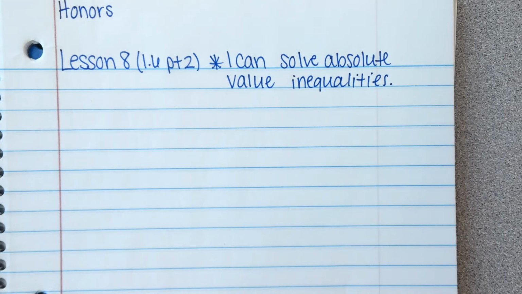Okay, today we're looking at Lesson 8, which is the second part of Section 6 in your textbook. So Lesson 7 had Part 1, you were solving absolute value equations, and now in Part 2, or Lesson 8, we're solving absolute value inequalities.